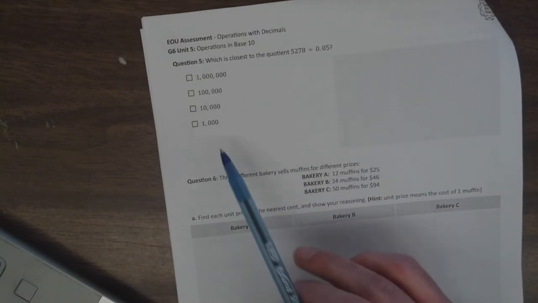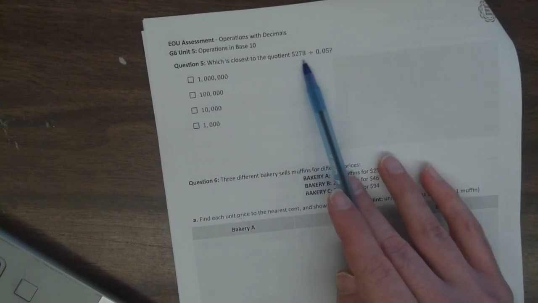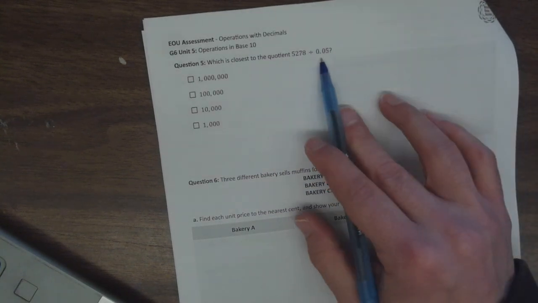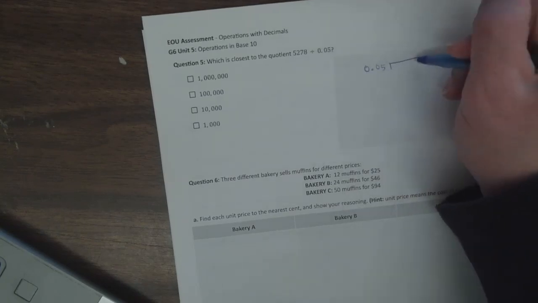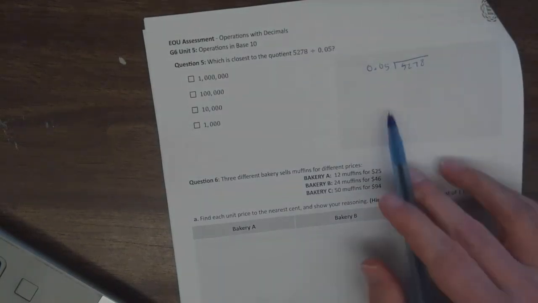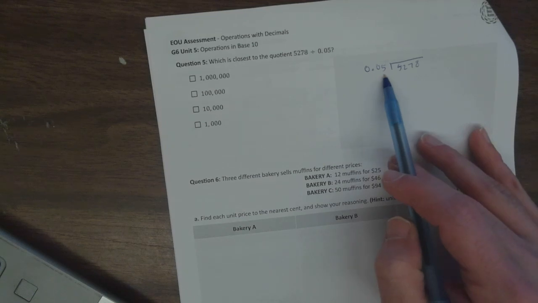All right, so for question 5, what is the closest quotient to 5,278 divided by 0 and 5 hundredths? This one actually has a decimal divisor. When we have a decimal divisor, we need to make it into a whole number. You do that by multiplying it by the place value it terminates in. So 0 and 5 hundredths terminates in the hundredths place.